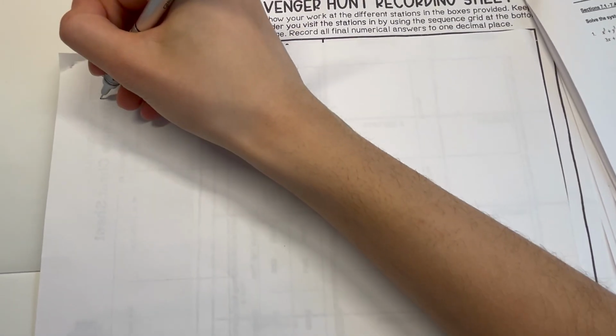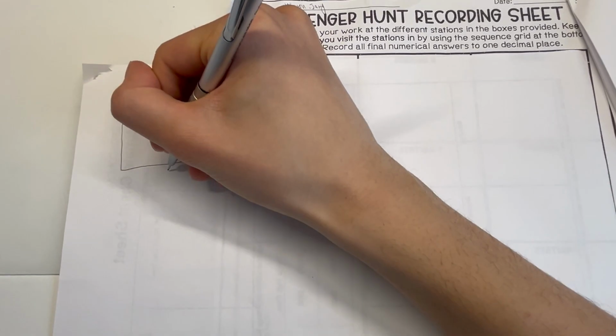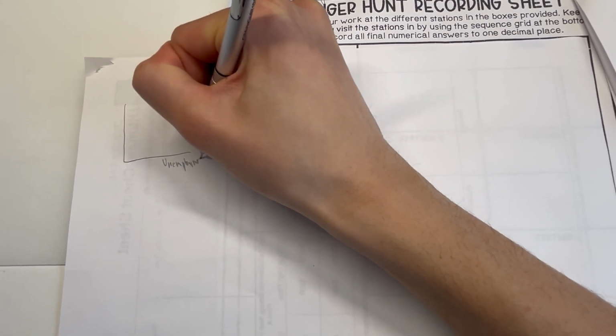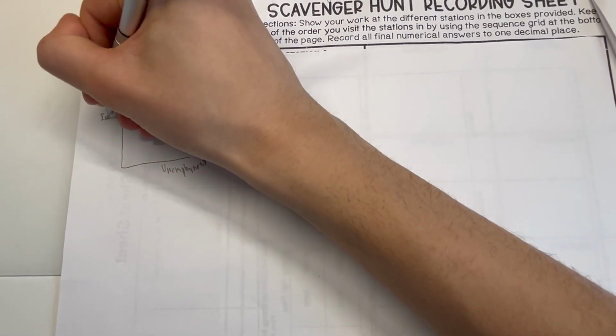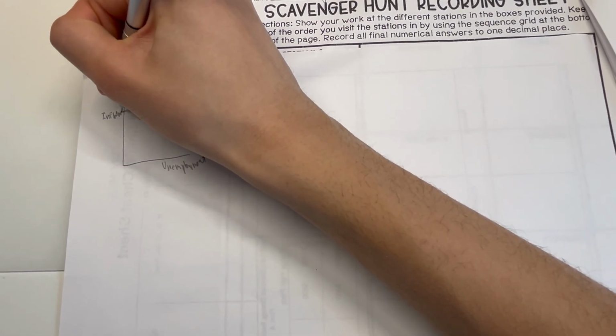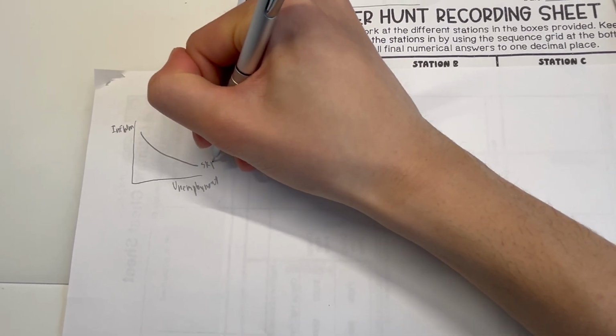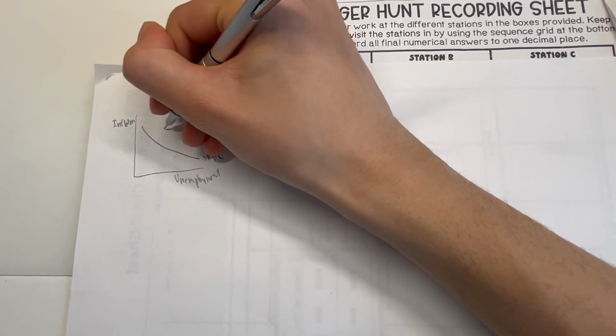So in this video, we're going to draw the short run and long run Phillips curve. First off, the x-axis is going to be unemployment. Y-axis is going to be inflation. So the short run Phillips curve is going to curve down like this. And long run curve is going to be a straight vertical line.